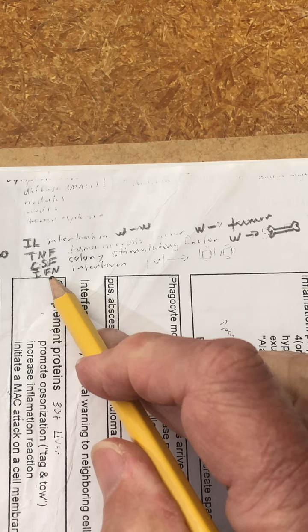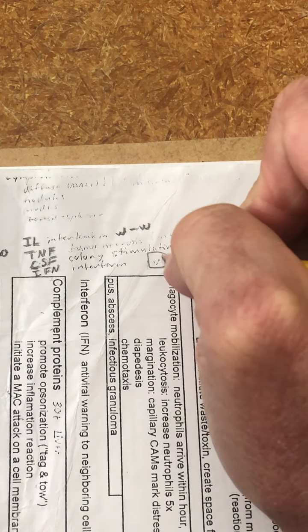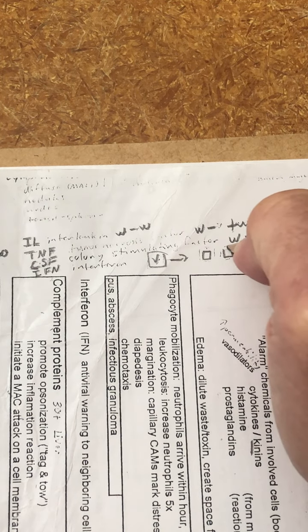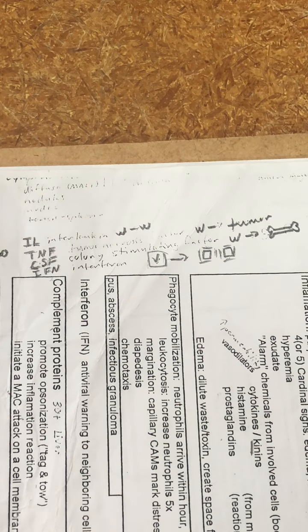And then here's interferon. Like we said before, it is a virus-infected cell sending a message out to the neighboring cells, telling them to put up their defenses and get ready for a possible attack by a virus. And that's the most important stuff about the second line of defense.